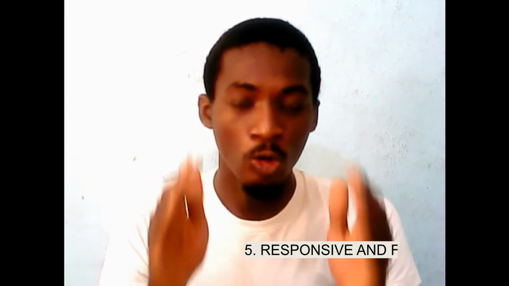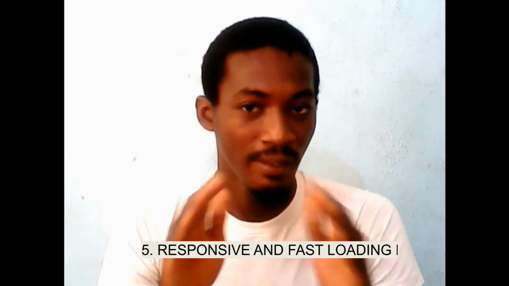Don't let the pictures be too much, and don't overcomplicate things. Just make it very light and very easy for people to understand. Then we'll go to another very important tip. Your landing page needs to be responsive and load very, very fast.